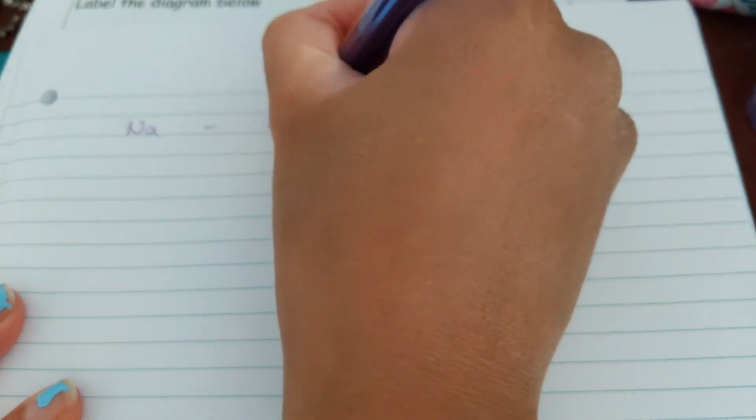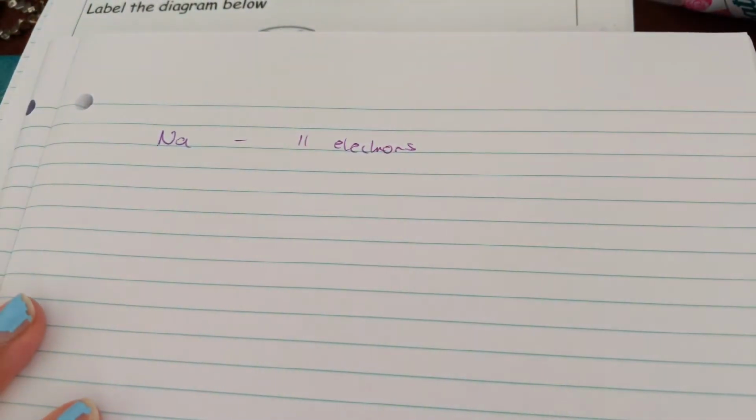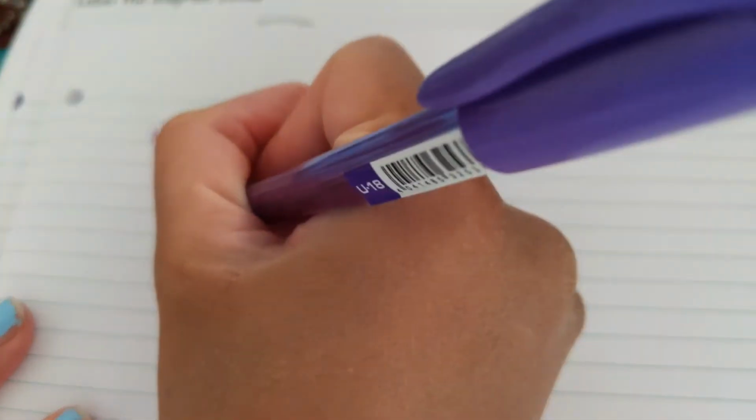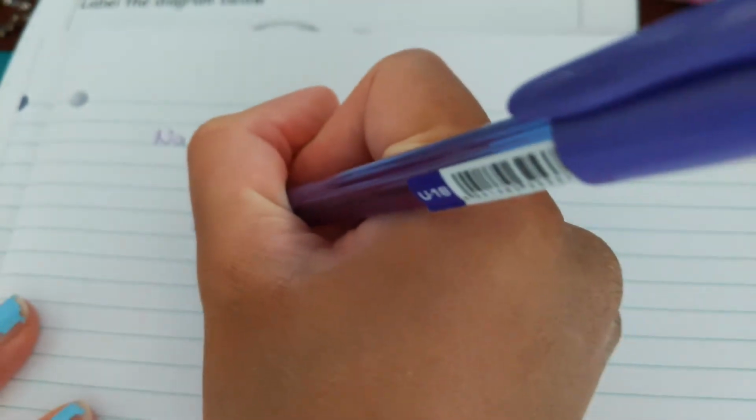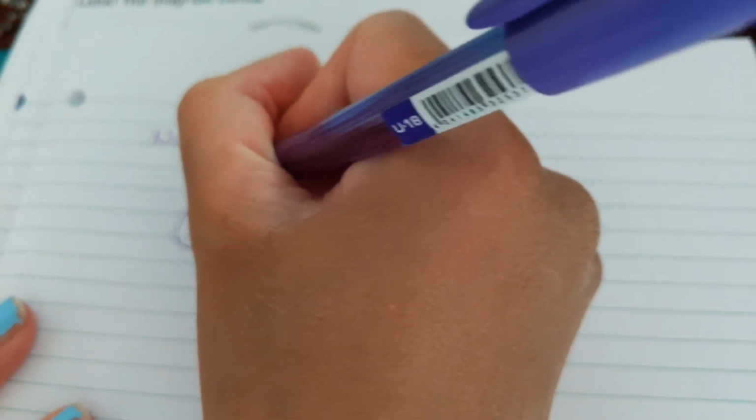So let's just draw that out. So sodium, 11 electrons. Okay, so we're going to remember the rule. So we're going to do the chemical symbol in the middle. We're going to do the first shell. It has 2.